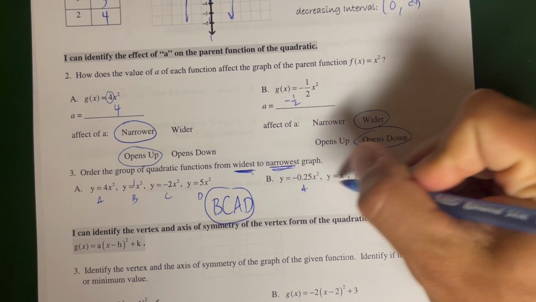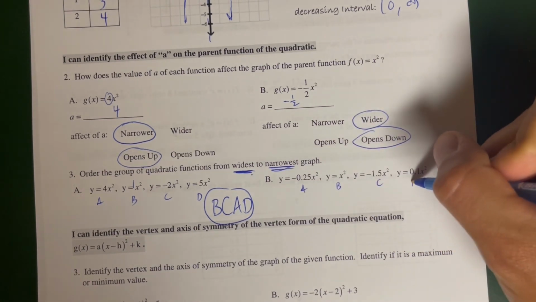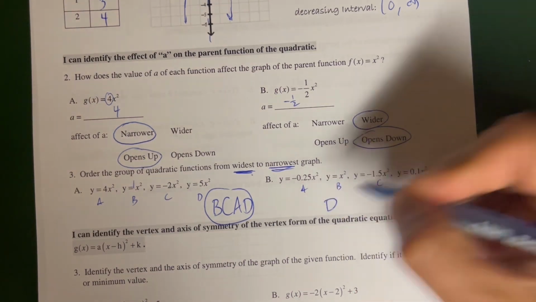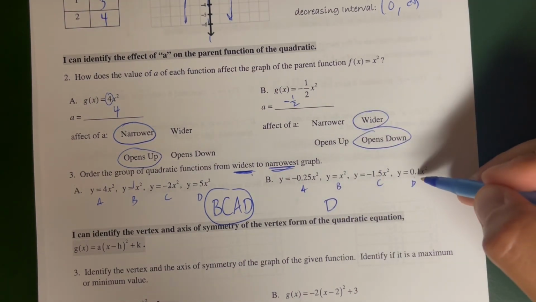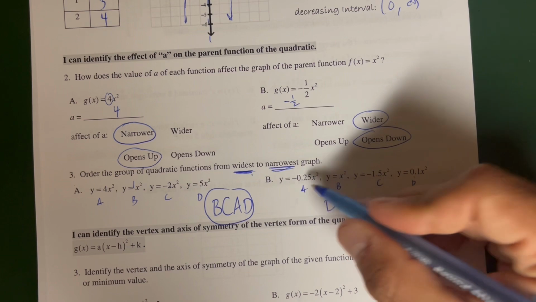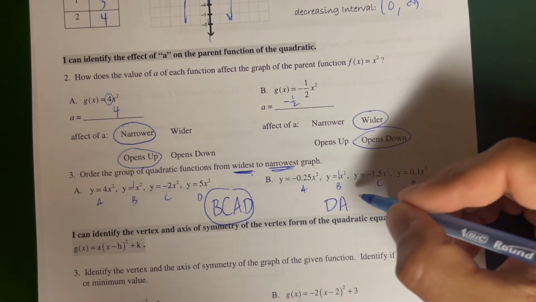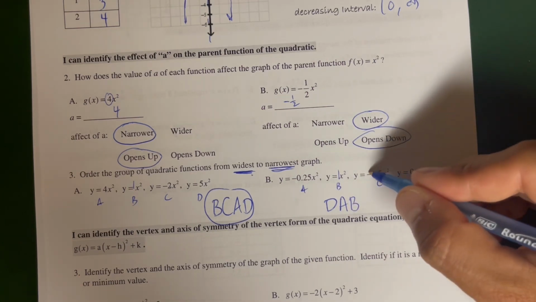Again, let's label these A, B, C, D. Which one is the smallest number? It looks like 0.1 is the smallest here, so that one's going to go first, D. The next smallest is going to be 0.25, and so that's going to be A. Out in the front here is a 1, and so that's going to be B. And then this is the biggest number here.